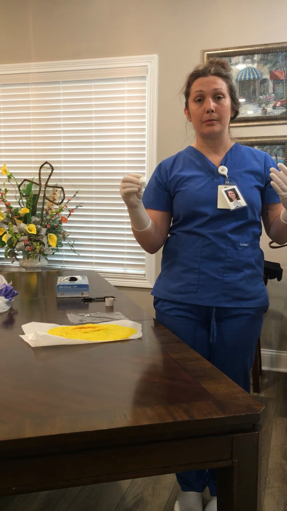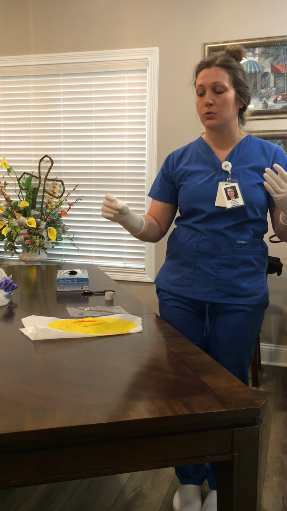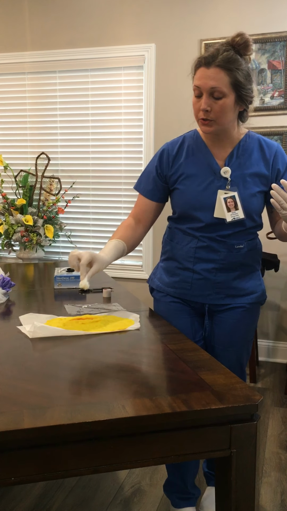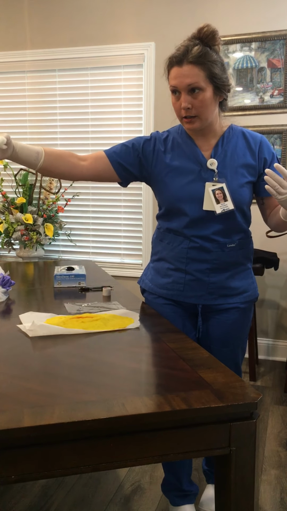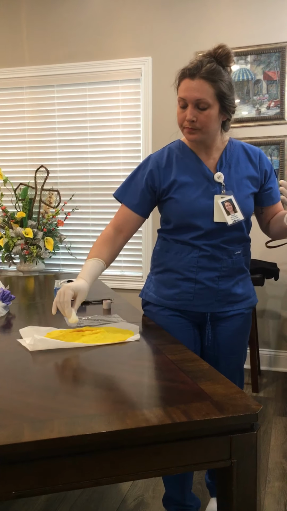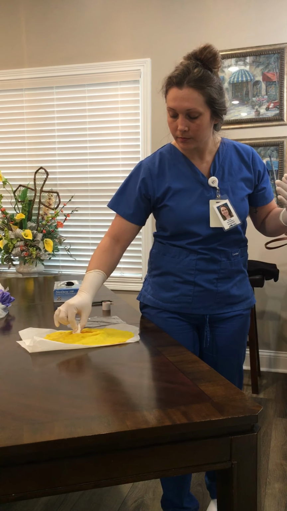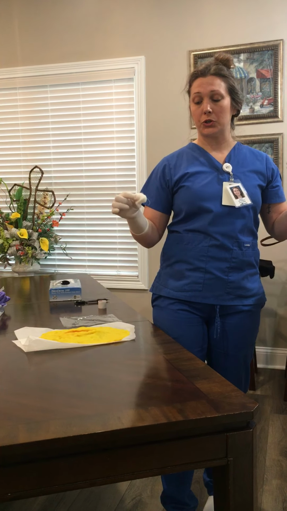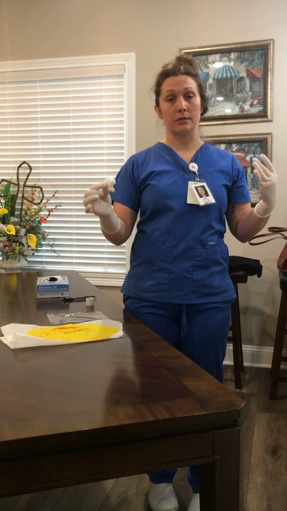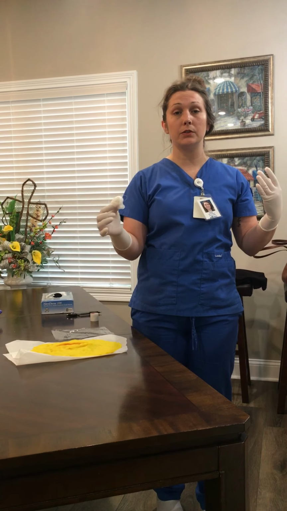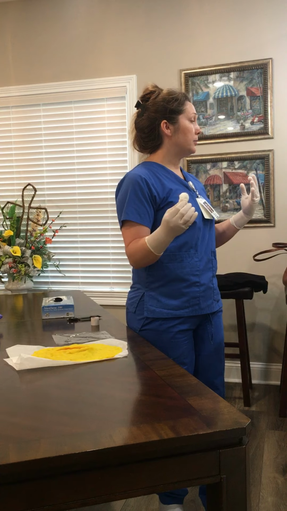So the least contaminated part of the wound is going to be the center of the wound. So I'm gonna take this and I'm gonna go, this is gonna be the head of the patient. You wanna go in a downward stroke, down the middle, in one stroke. Never reuse this gauze. Once you've used it, you need to discard it.